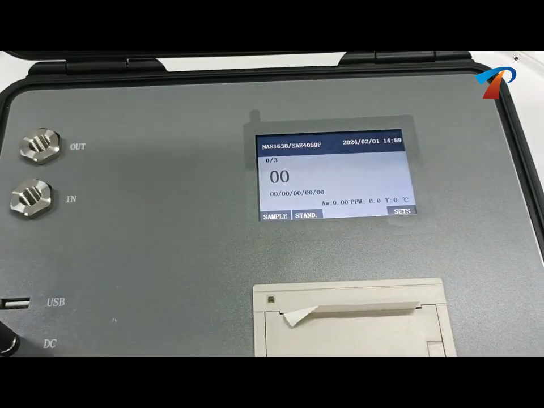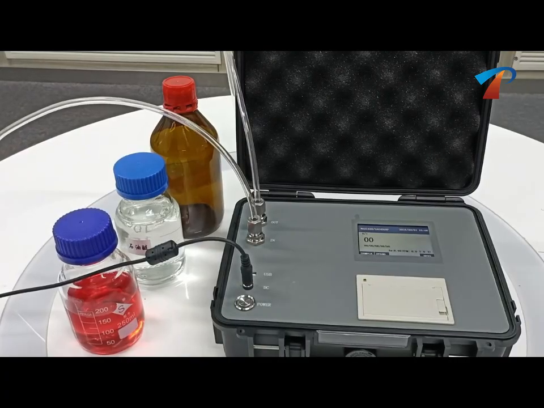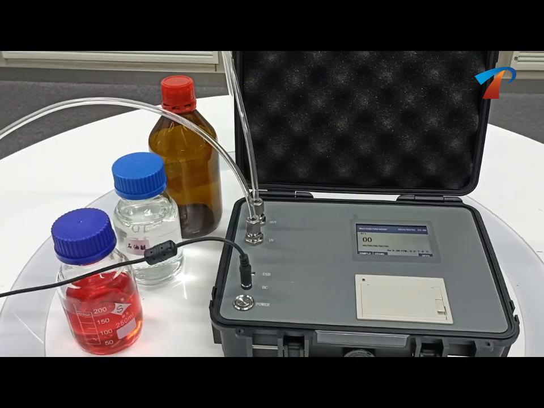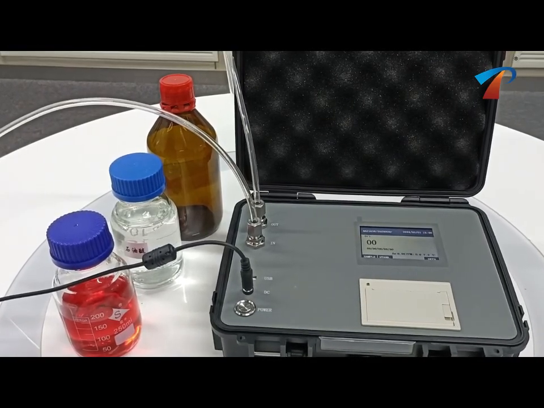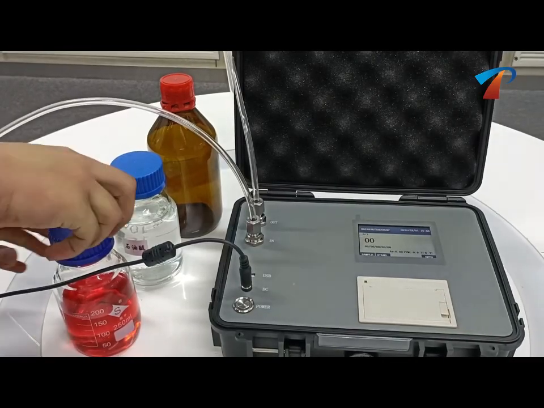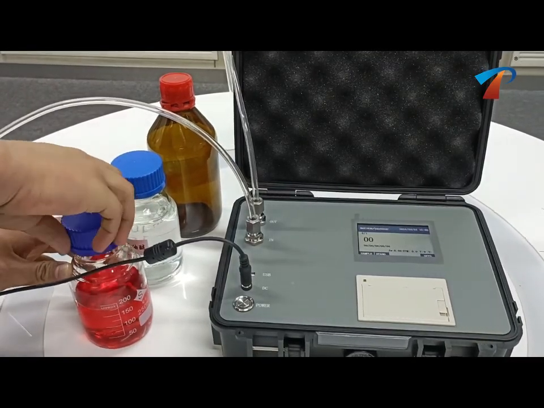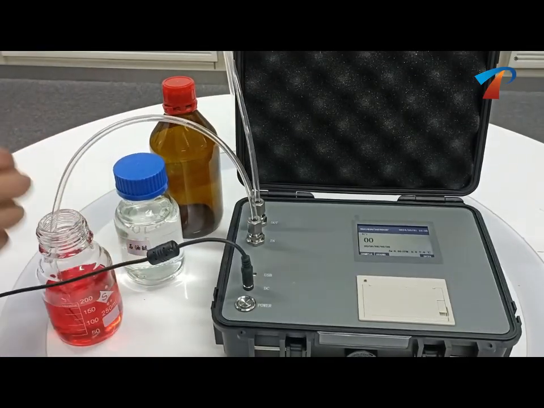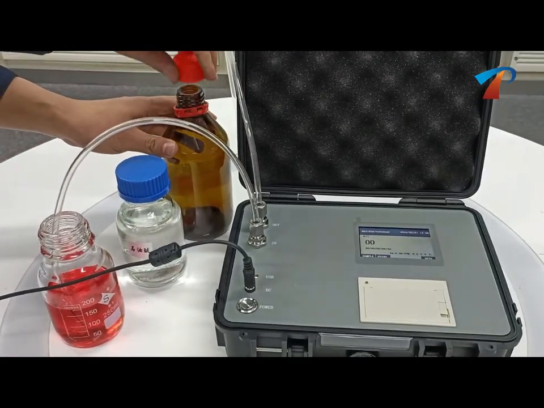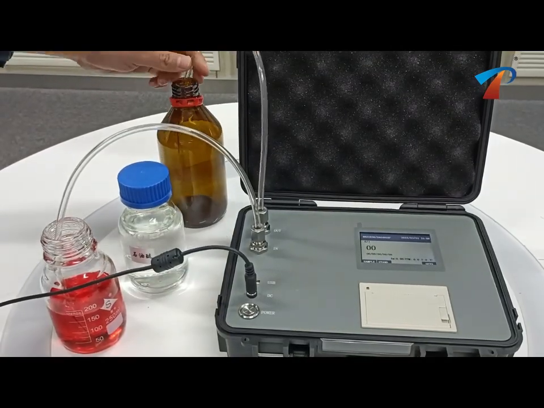Now let's do a test. First, connect the inlet and outlet pipes. Prepare a waste liquid bottle and petroleum ether for cleaning. This is the oil sample we have treated in advance. Put the liquid inlet pipe into the oil sample and the liquid discharge pipe into the waste liquid bottle.